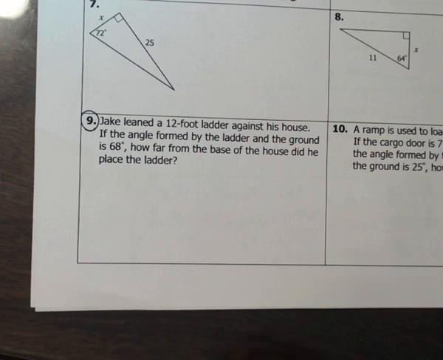All right, guys, we're going to jump right back in where we left off yesterday. Today is day 2 of trig. We talked about finding a missing side length using sine, cosine, and tangent. Number 9 on your notes from yesterday is a word problem, so I wanted to go through that really quickly.